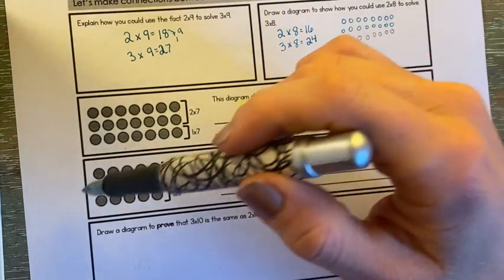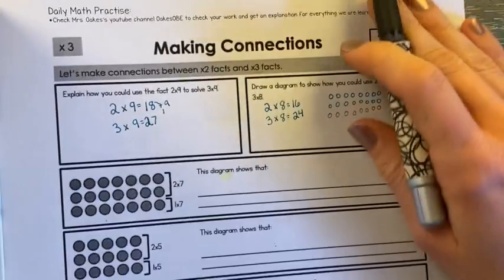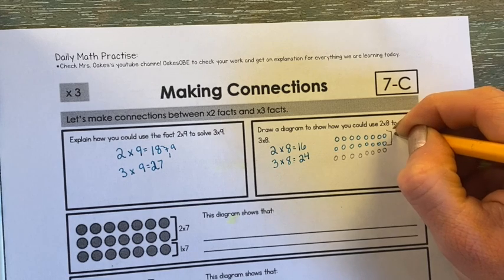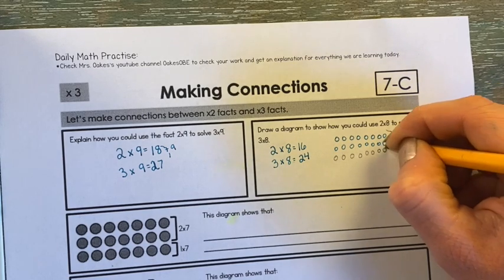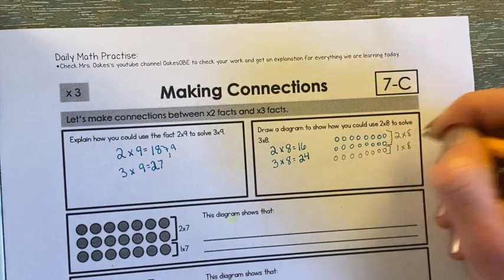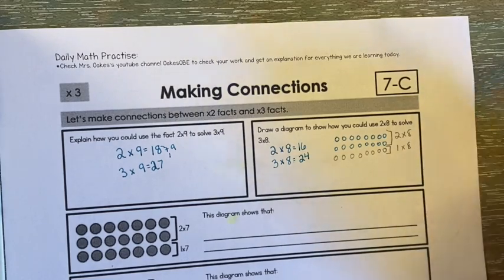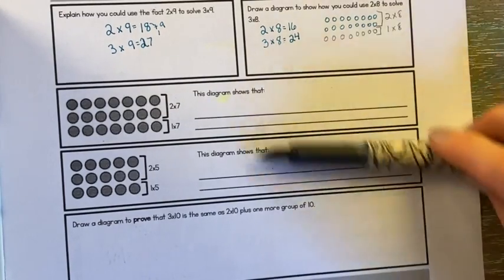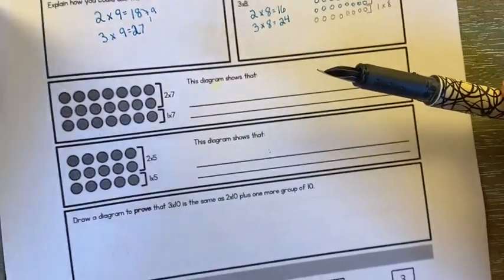Same thing with this one. What does this diagram show? So we just did, I'm going to show you up here. This one is 2 times 8. This one is 1 times 8. And you add them together to get 3 times 8. So hopefully that's a little bit of a clue for you. I want you to try and figure out these two on your own, please.